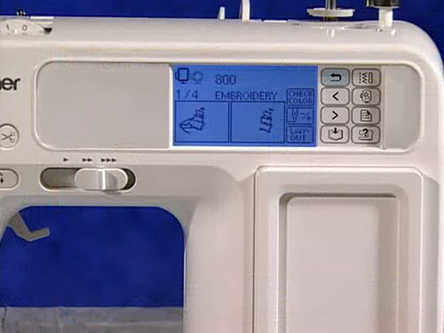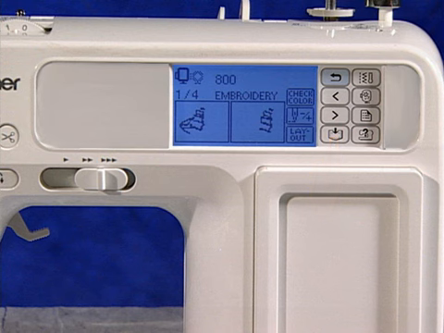To store a design into machine memory, simply press the memory key. Remember, you can only store 12 designs in memory. If you try to save more than that, you'll see a message that asks you to reduce the number of existing patterns in memory. Simply delete a design or designs to make room for the new designs you want to save.